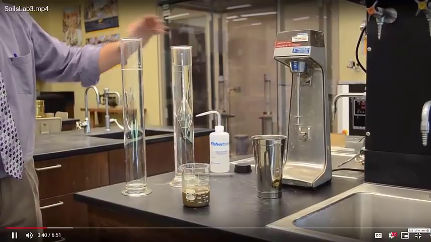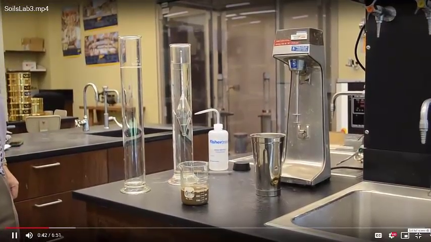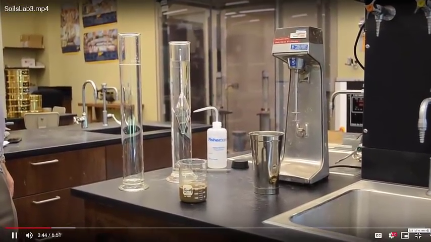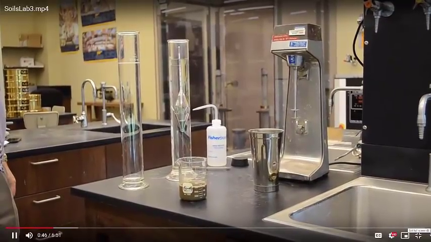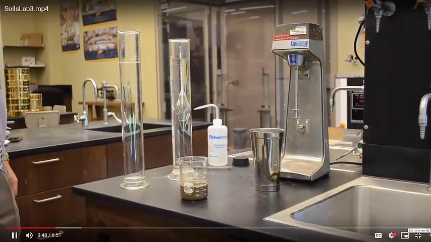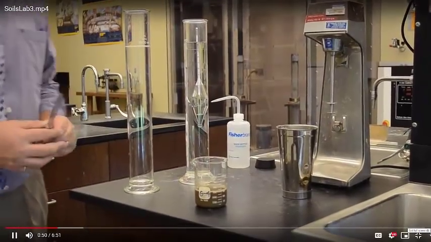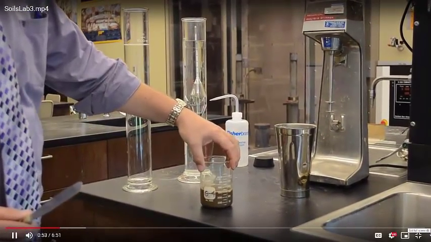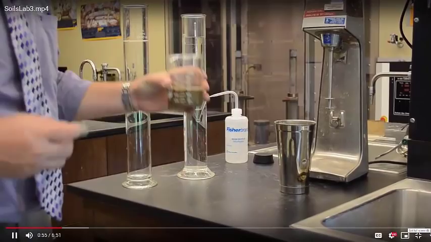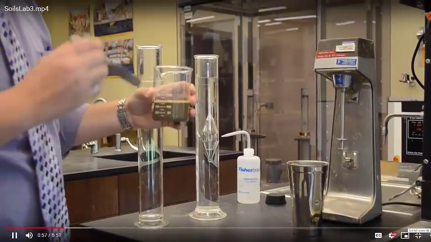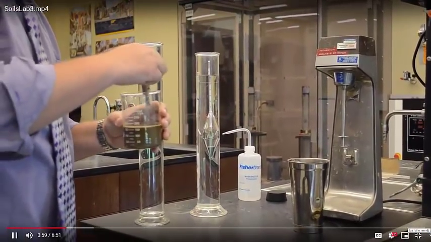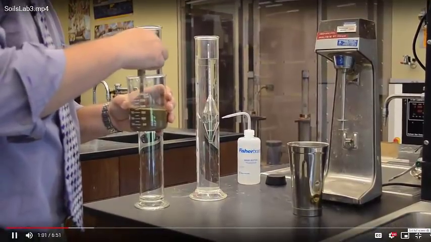The first thing I'm going to do is in the clear liquid. This is a solution that uses distilled water and sodium hexametaphosphate. That solution is a specific amount of solution. Placing the hydrometer into that to get a couple things. First of all, we want to get a zero correction, meaning it's either going to be positive or negative on that stem.